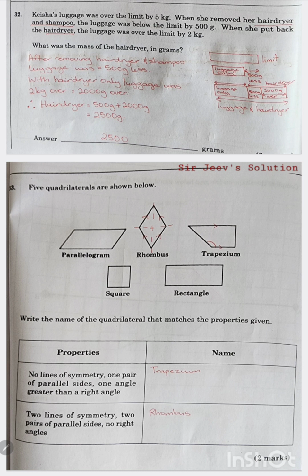So good. We know 1000 grams is equal to 1 kilogram. So therefore, the 2 kilograms will change to 2000 grams. Alright, so using the bar model, we drew our limit. So with the luggage only, without the hairdryer and the shampoo, we know that the luggage was 500 grams less than the limit.